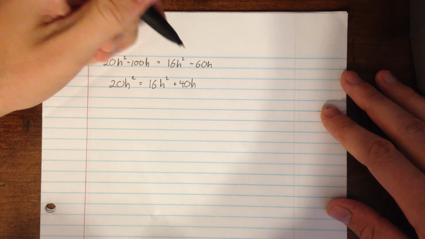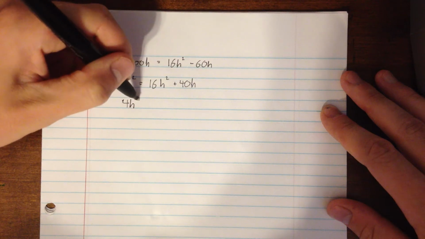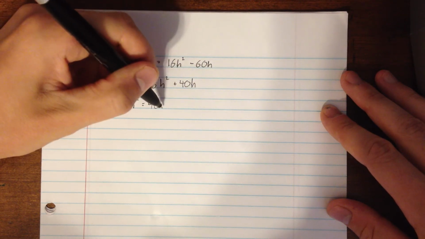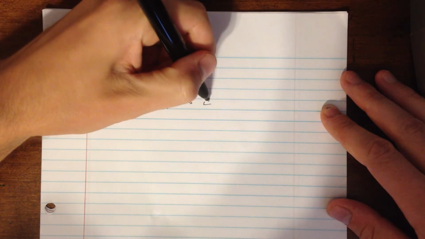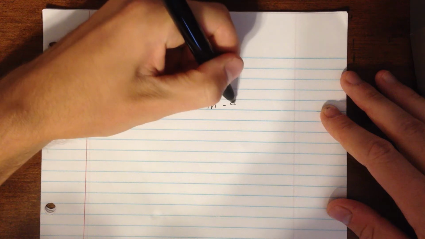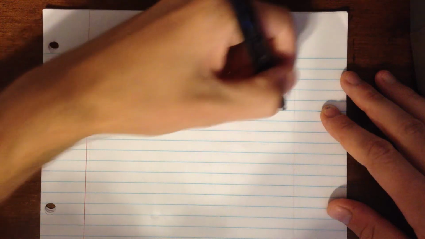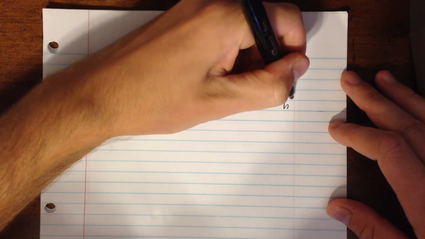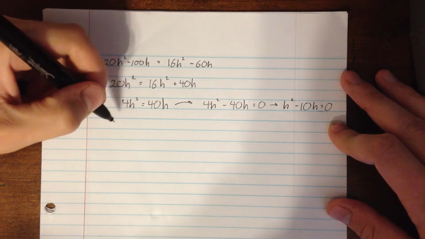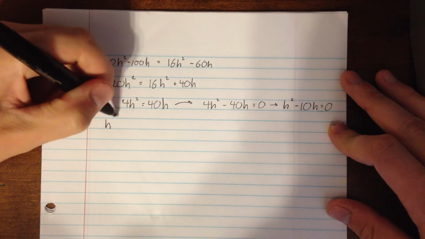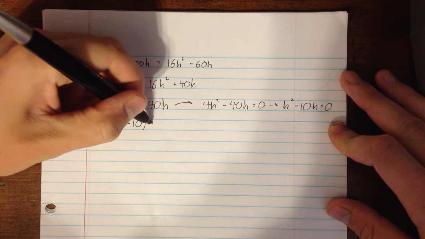Let's subtract 16H squared from both sides, and we will get 4H squared equals 40H. Now let's bring all this to one side of the equation: 4H squared minus 40H equals 0. Let's divide everything by 4, and we will get H squared minus 10H equals 0. Factoring out one of those H's, we will get H times H minus 10 equals 0.